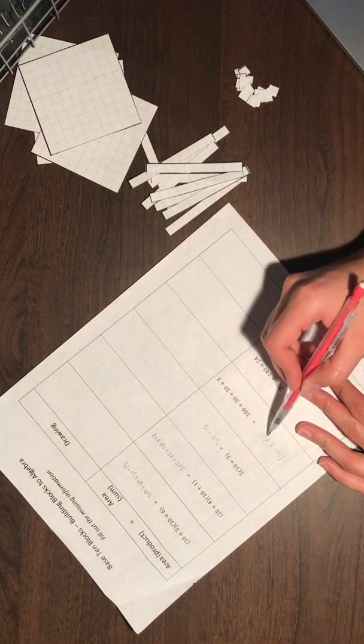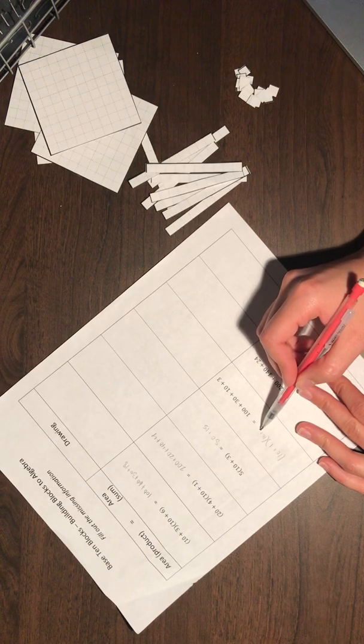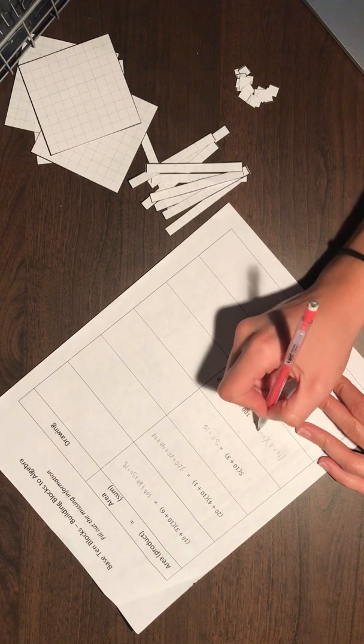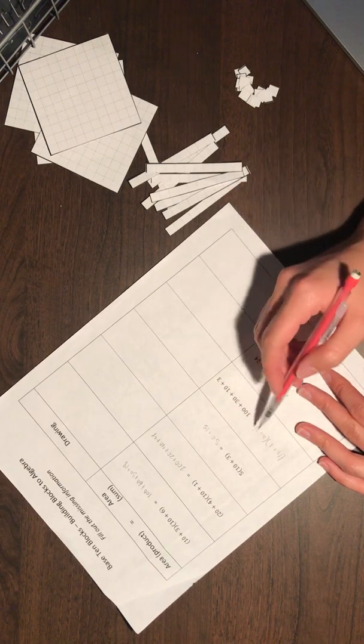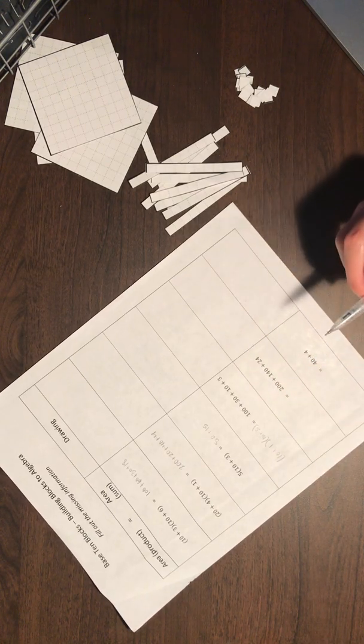Ten times 10 is 30. 1 times 10, 10, 10, 100, 10. Times 3. There we go. It's 30. 1 times 10 is 10. 1 times 3 is 3. Can you tell me how you got that?